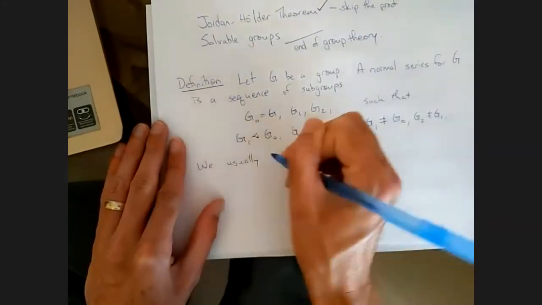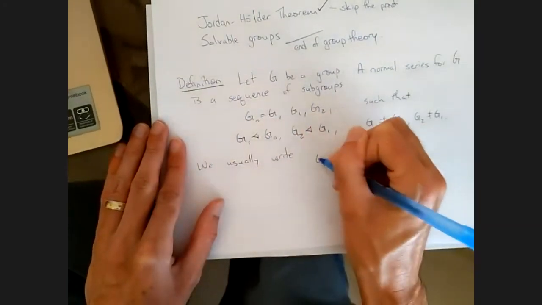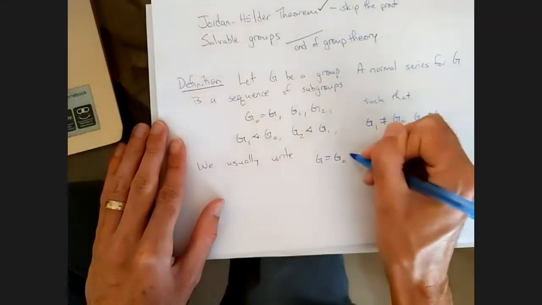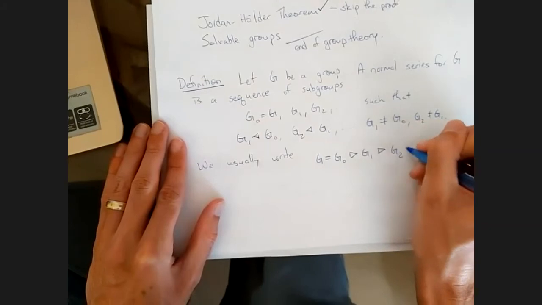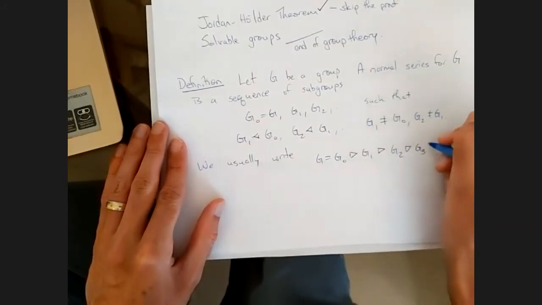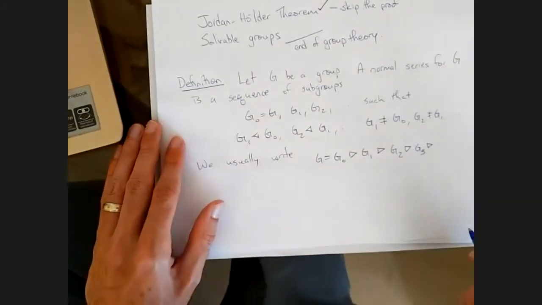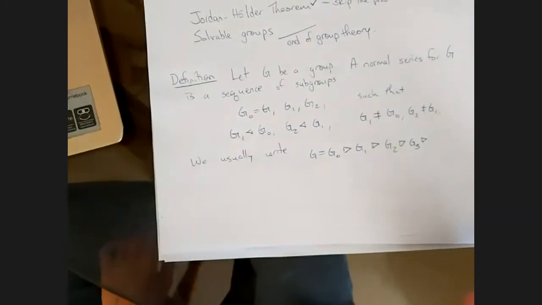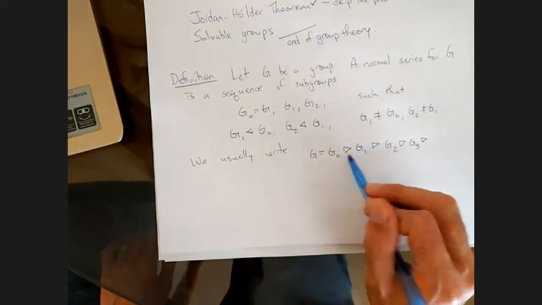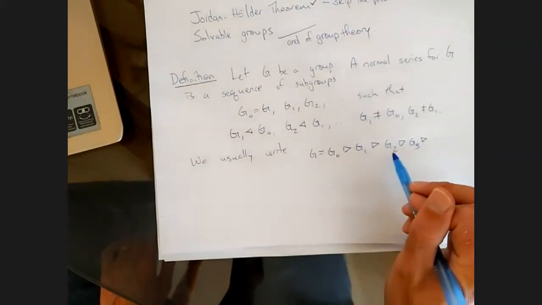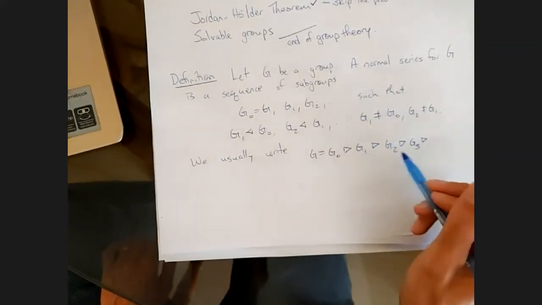Instead of all this notation, I usually write G equals G0, and then we have a normal symbol, and so on. So this means that G1 is a proper normal subgroup of G0, G2 is a proper normal subgroup of G1, and on like that.